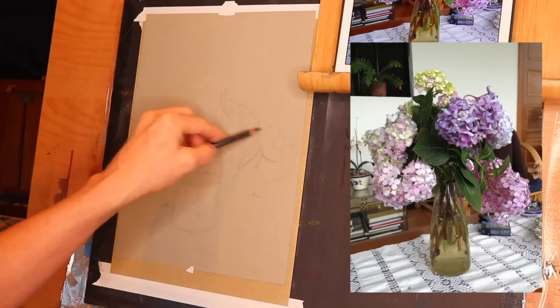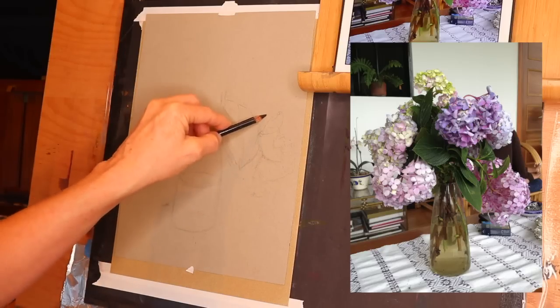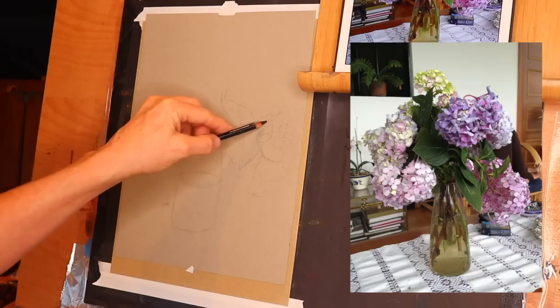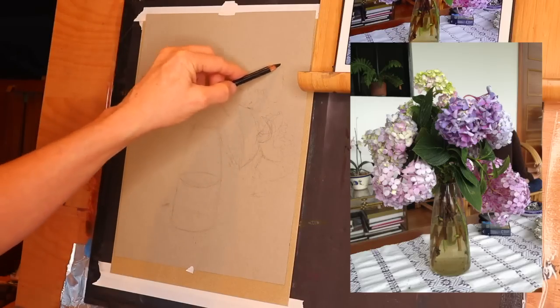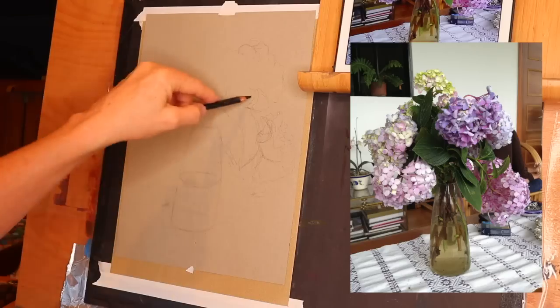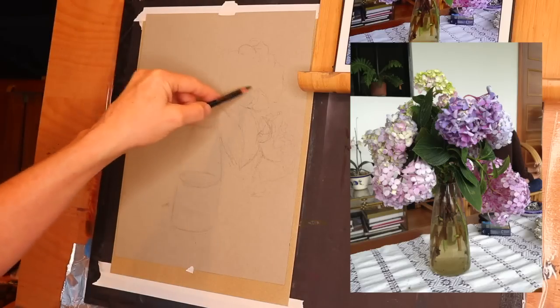Now I'm going to start talking about the advantages and disadvantages, first of all, of this first one, which is the drawing paper, which would be an unsanded or non-sanded surface.